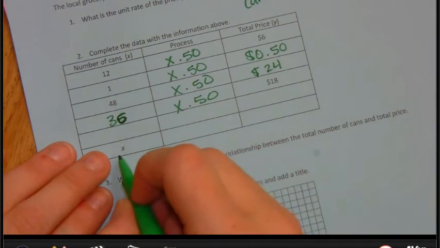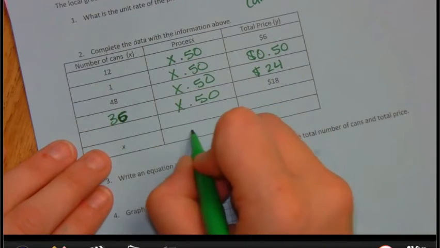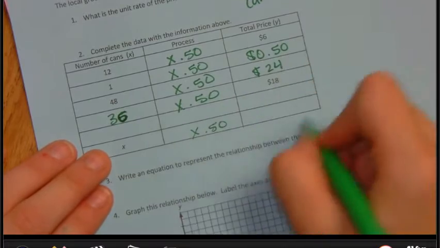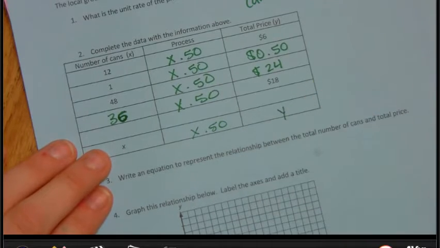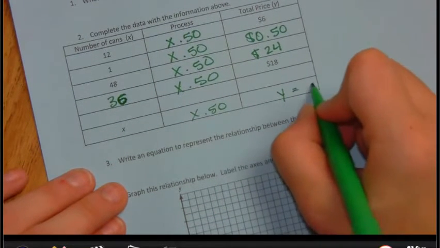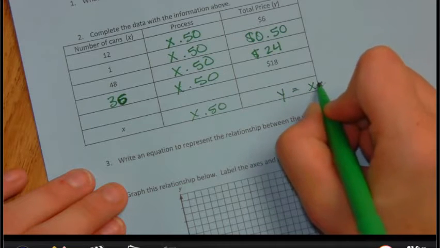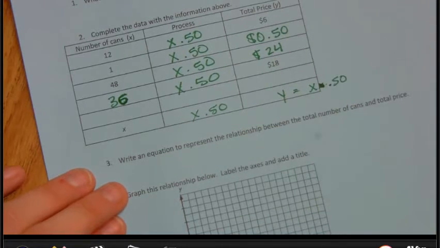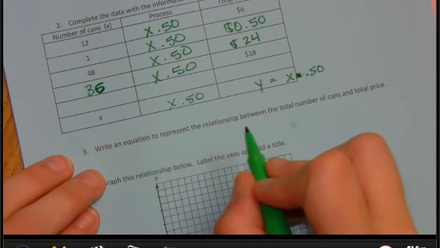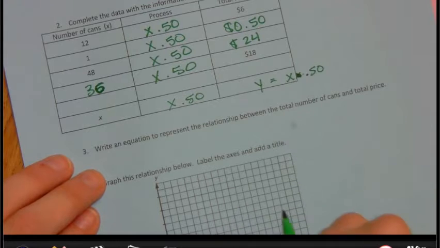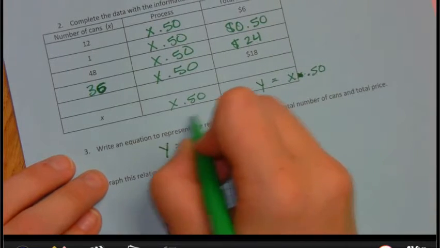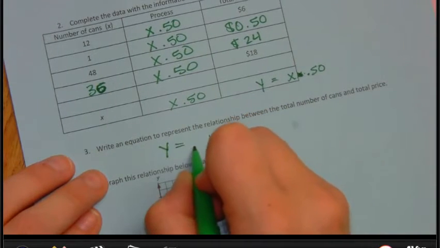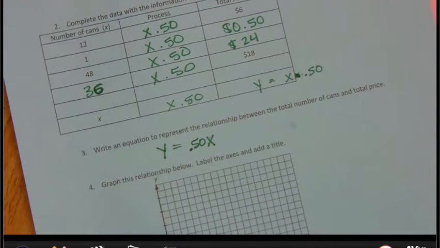Meaning, if I say I have X number of cans, I'm still going to do the same process. What's going to be my Y total? Well, X times 0.50 is going to equal Y. Okay. So write an equation that represents the relationship of total number of cans and total price. Well, I'm going to say that my price Y is equal to X times 0.50. And usually you see it written as Y equals 0.50X.